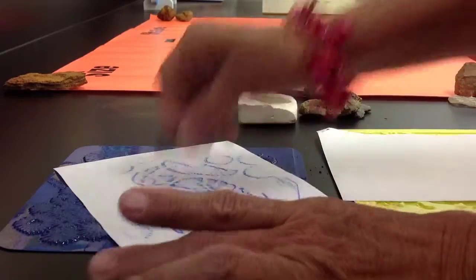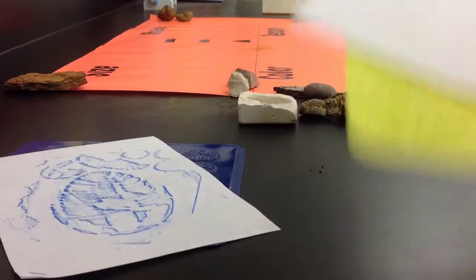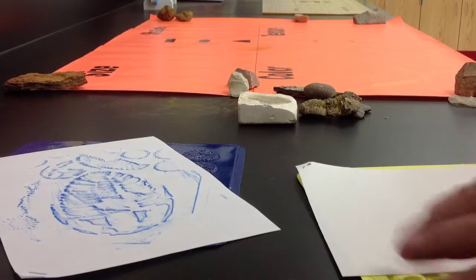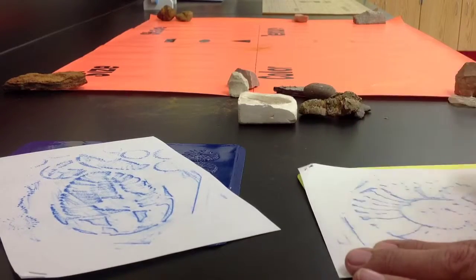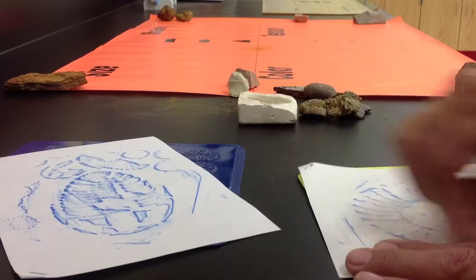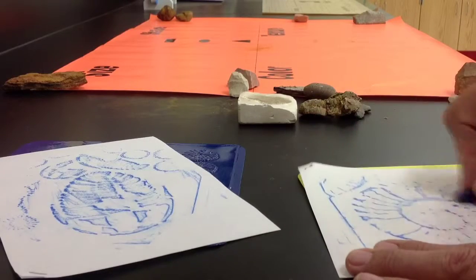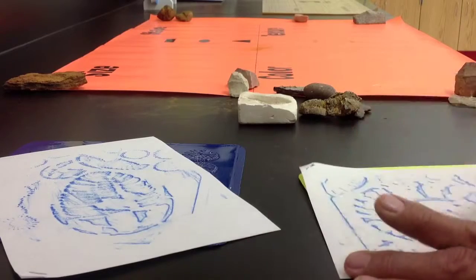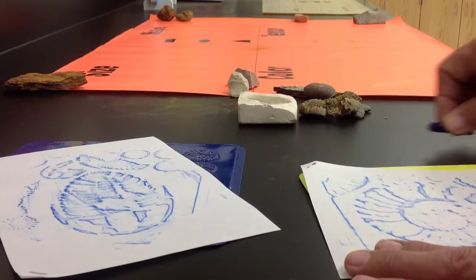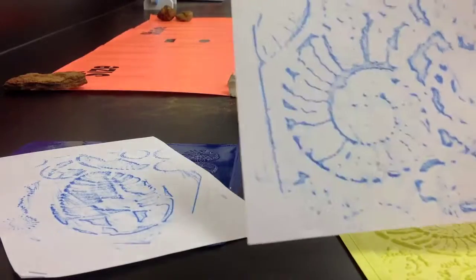Instead of just classifying, let's look at some fossils also. This one is a shell. These will be on the different tables. I'll have the crayons already peeled, and we'll let them do some rubbings that they can take back to their classroom with them. So that's something fun for them to do.